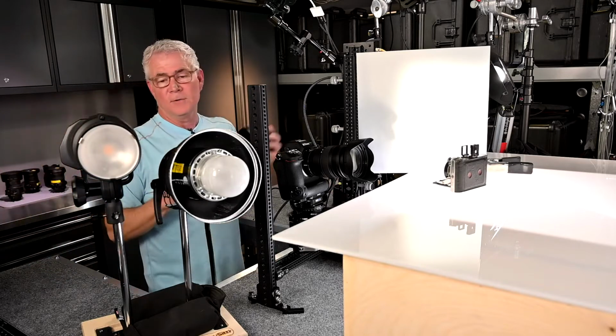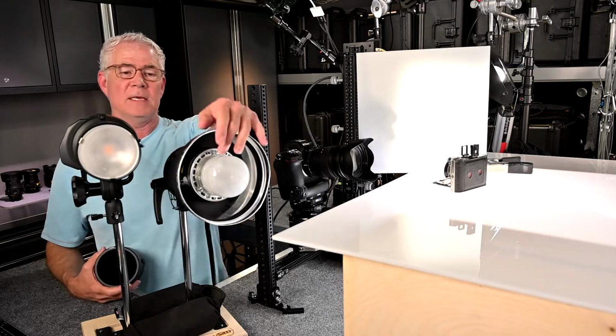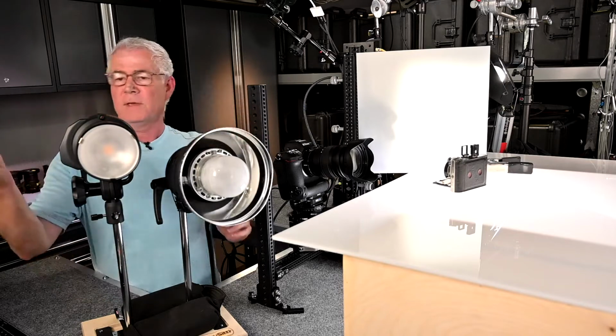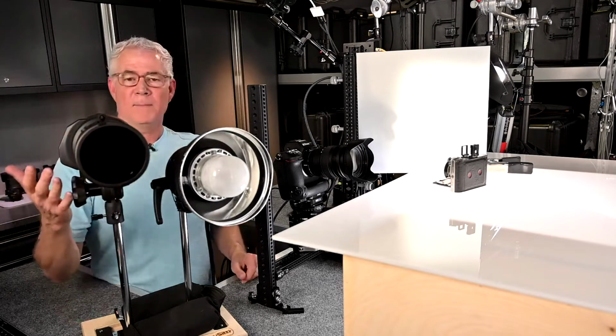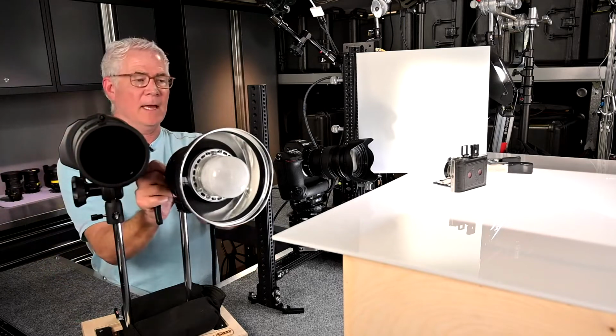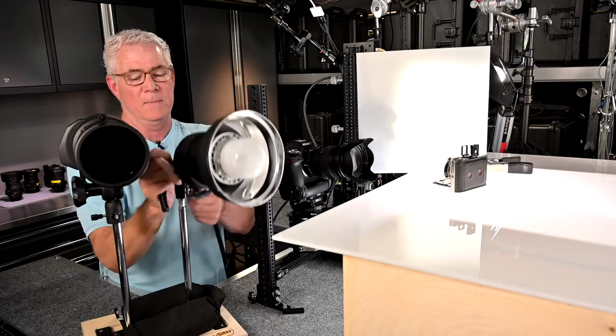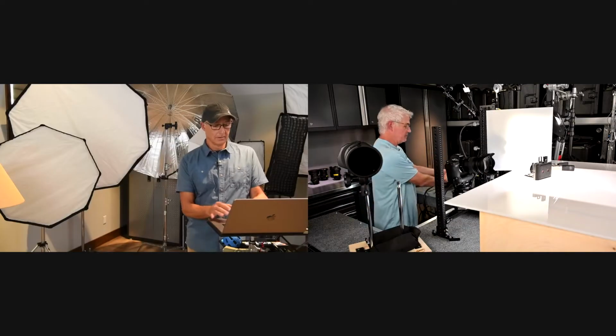Some of the modifiers you can use for these are grids, which are these. These grids go on like so, and they essentially narrow down the beam of light. Let me show you what that looks like. I'm going to get rid of this one because we don't need it for now.